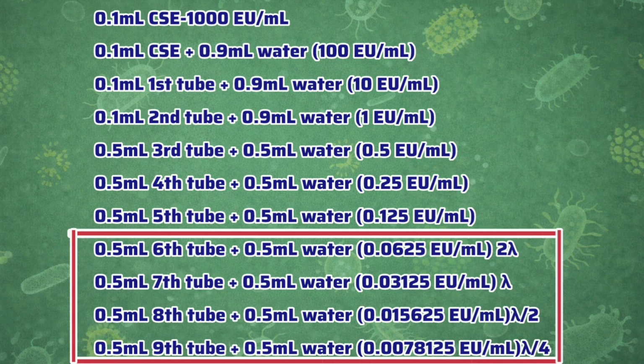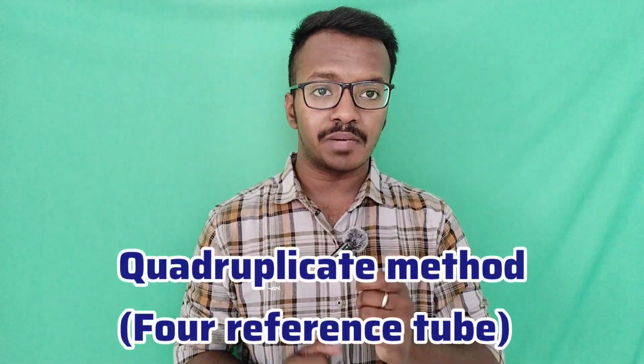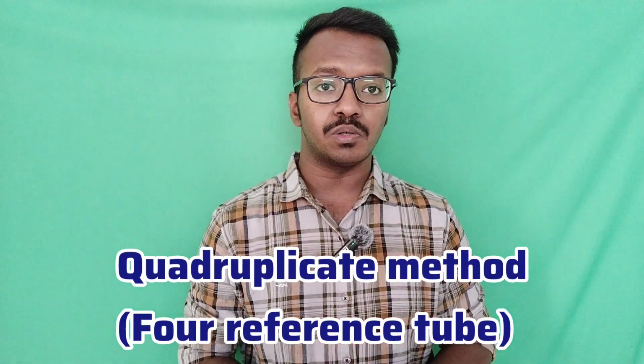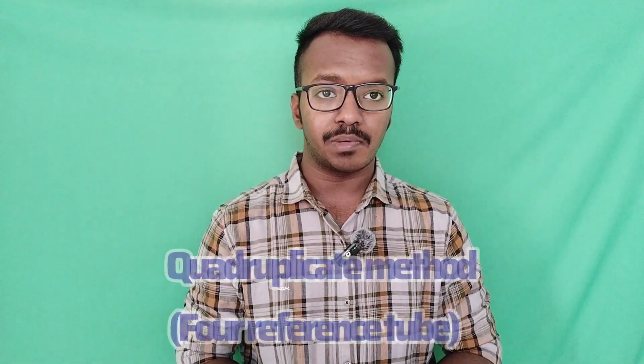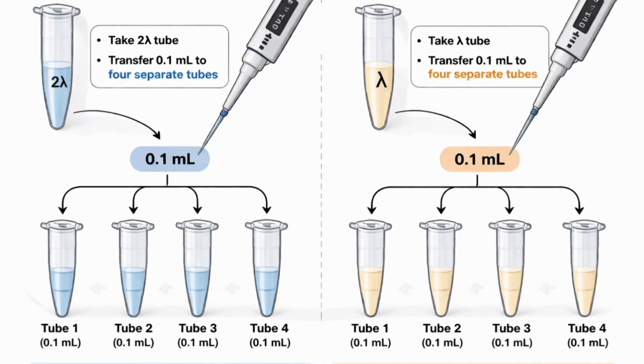The concentrations of 2 lambda, lambda, lambda by 2 and lambda by 4 are to be tested with lysate by the quadruplicate method. Quadruplicate means we should use 4 tubes for verification purposes. So take the standard tube of 2 lambda and transfer 0.1 ml to 4 tubes, and take the lambda tube and transfer 0.1 ml to 4 tubes. The same is followed for the remaining 2 tubes also. Now to all the tubes we need to add 0.1 ml of lysate. So in total we have 16 tubes.